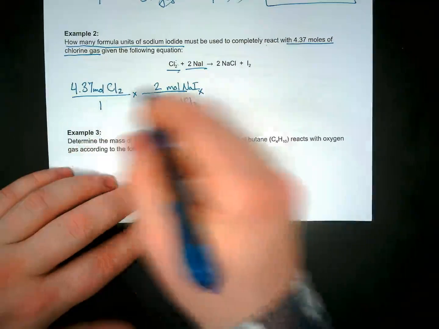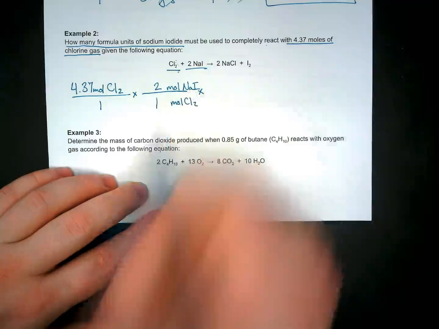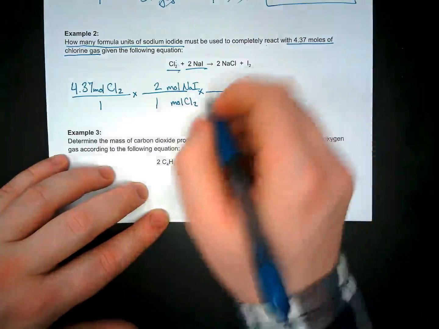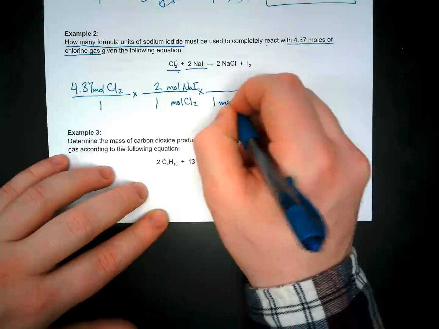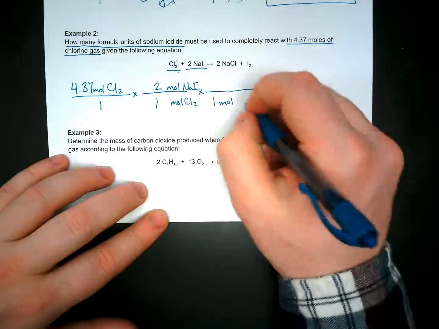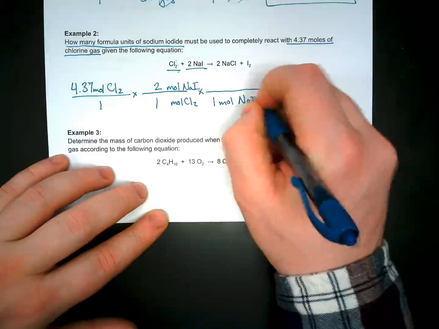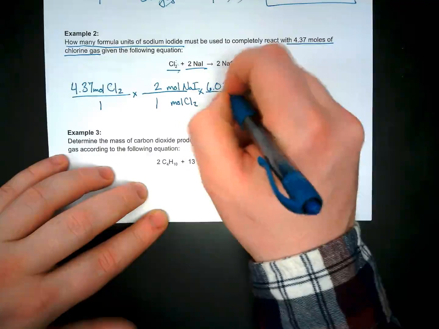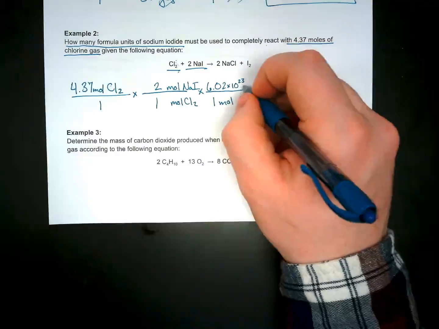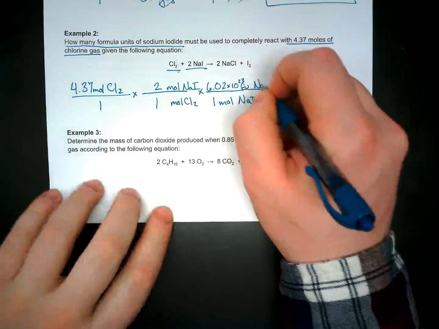And then at this point, I would have my units in moles of sodium iodide, but I need to now move to particles of sodium iodide. So this is where we're going to use Avogadro's number. So old units go on the bottom. 1 mole of sodium iodide is equal to 6.02 times 10 to the 23rd particles, in this case, formula units of sodium iodide.